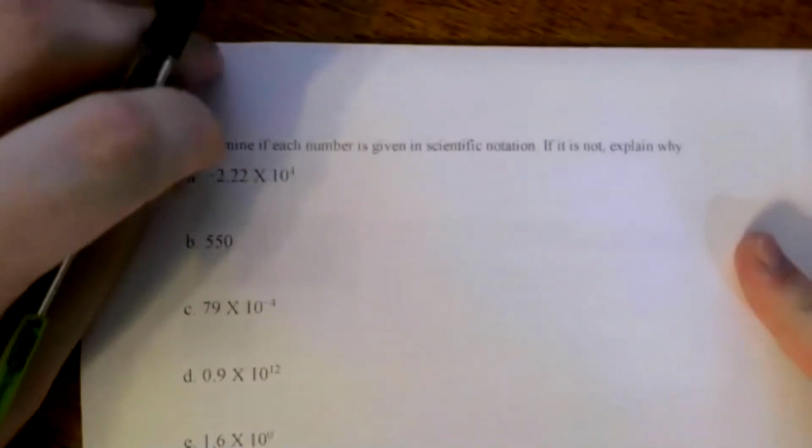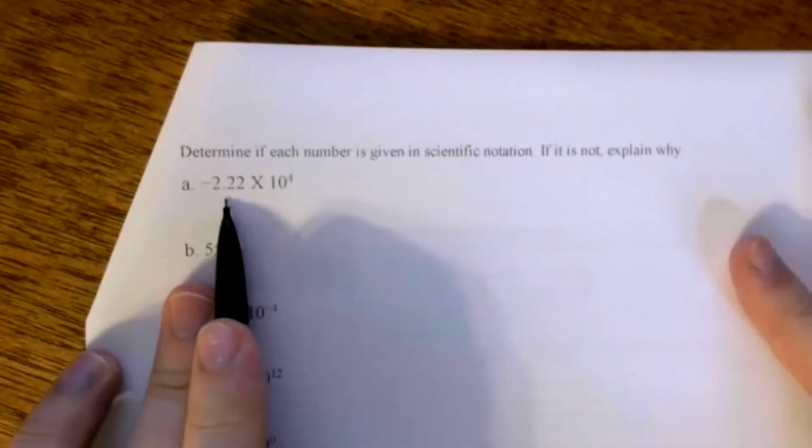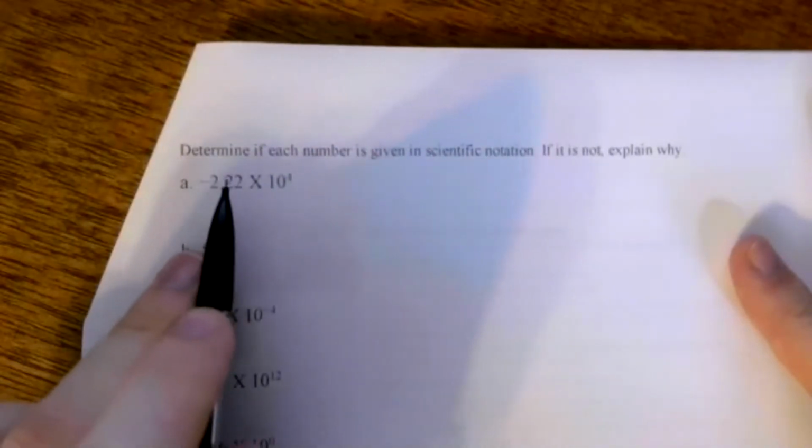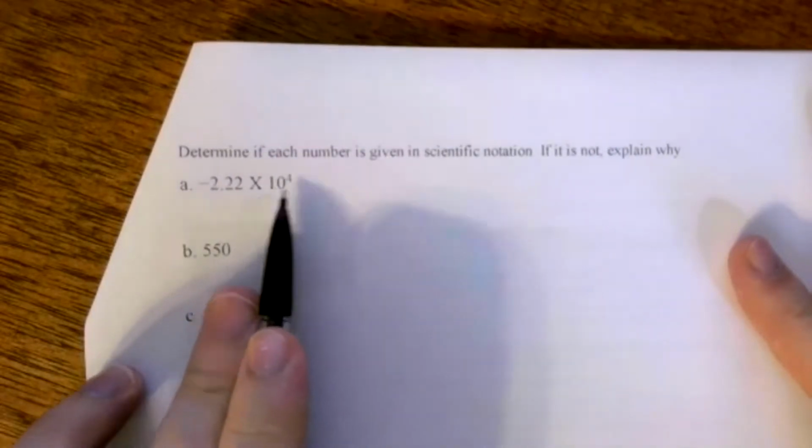All right, so we'll go to the next page then. The next page will be a little bit easier. It's not as wordy as the last one. There's no conversions to do. This one says determine if each number is in scientific notation. If not, explain why. So if I look at the first one, it looks like I have a number between 1 and 10, and it can be the absolute value as well, so we can have negative numbers between -1 and -10. And it's multiplied by 10 to some power. So this first one is in scientific notation.